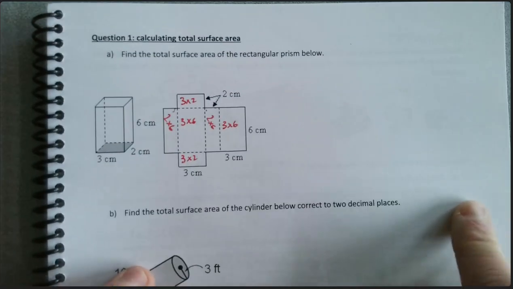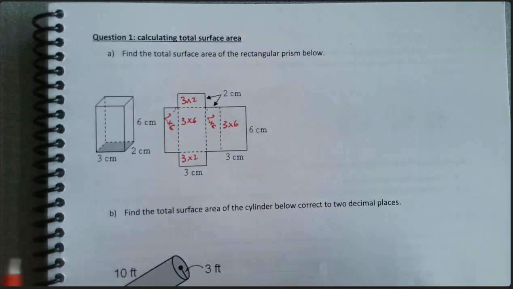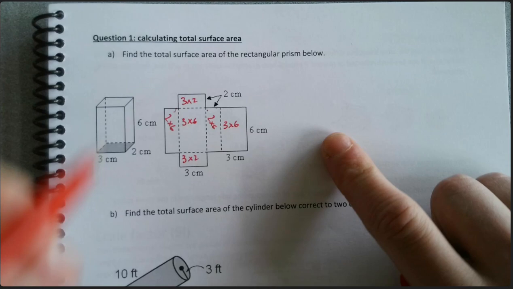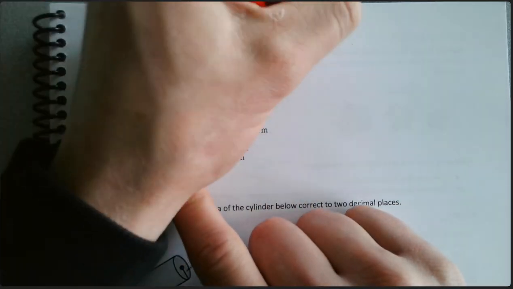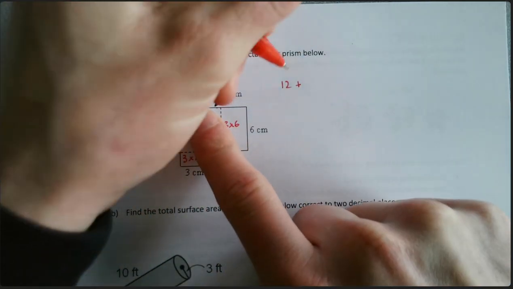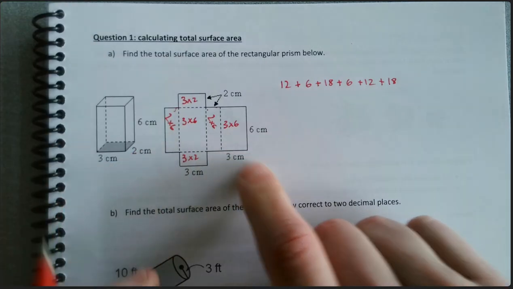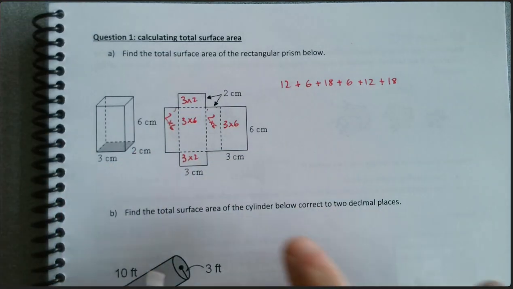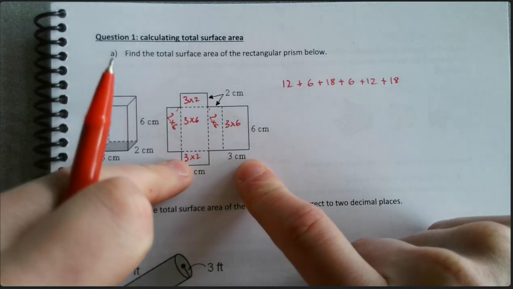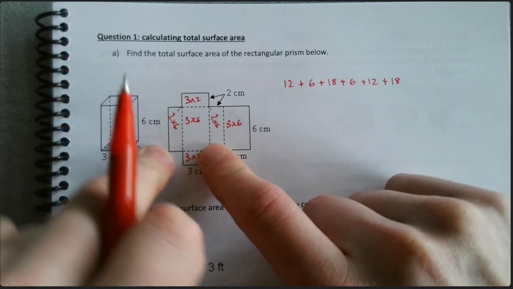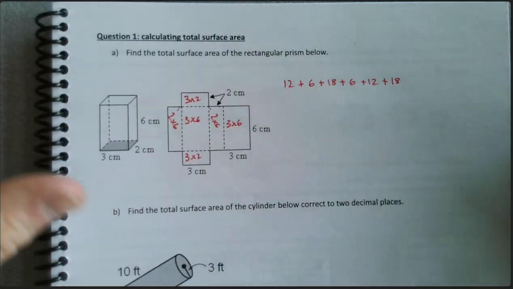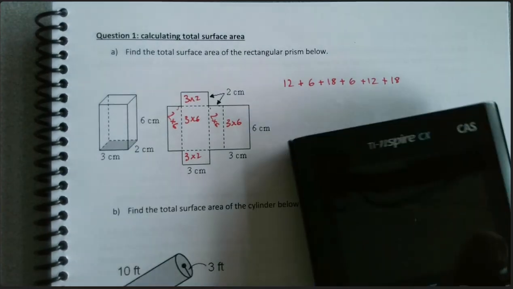Right. We could write all of that down in another space if we wanted to work it out, but I think we can do this math in our heads because the numbers are nice and easy. So 2 times 6 is 12, plus 2 times 3 is 6, plus 3 times 6 is 18, plus 6, plus 12, plus 18. We could complicate the strategy and say we've got two lots of 3 times 6, so it's 2 by 3 times 6, and then 2 by 2 times 6, and 2 by 3 times 6. We could do it in any way. I just find this is probably the simplest.